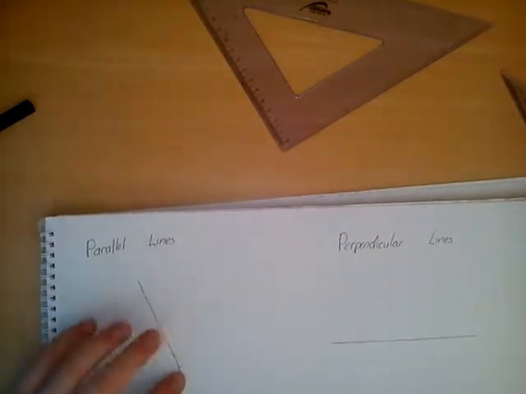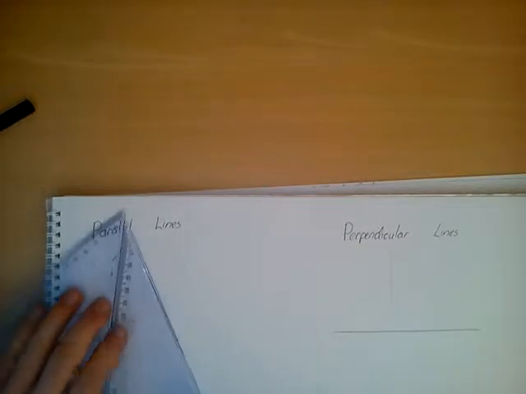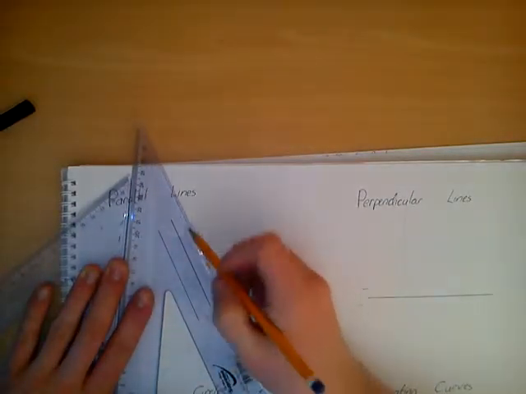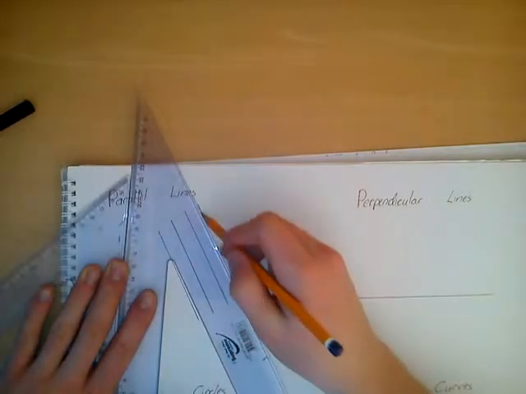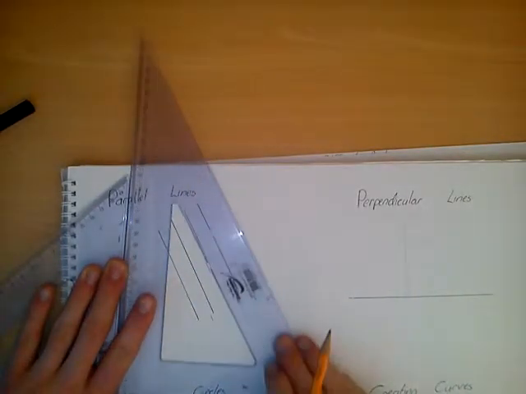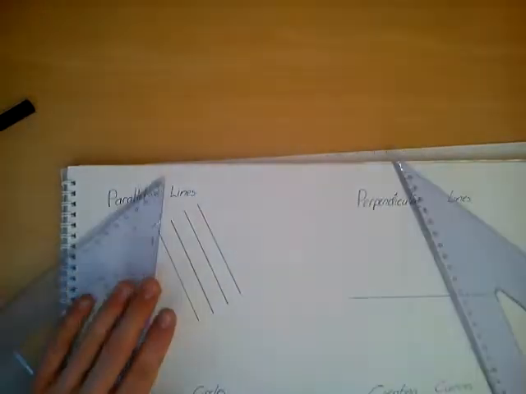So now we're moving on to drawing parallel lines. So this is our original line. So if we get our two set squares and line it up to the first line as so, and if we slide our 30 degree set square along our 45 degree, we're able to create lines which are parallel, and this will continue on if you decided to go the whole way up like so.